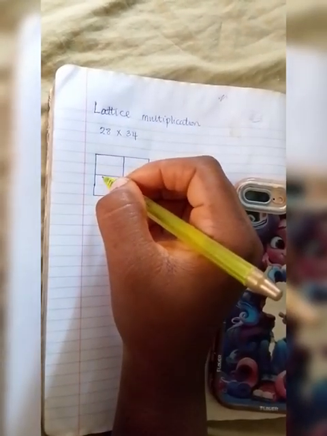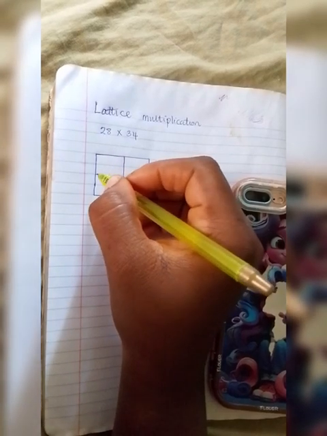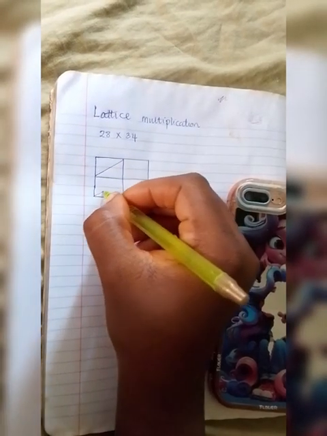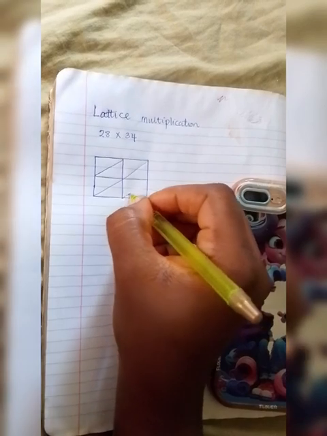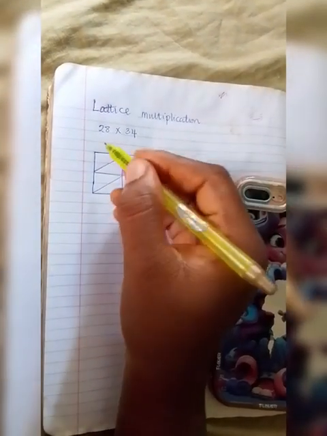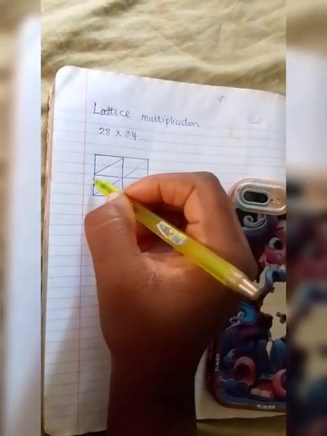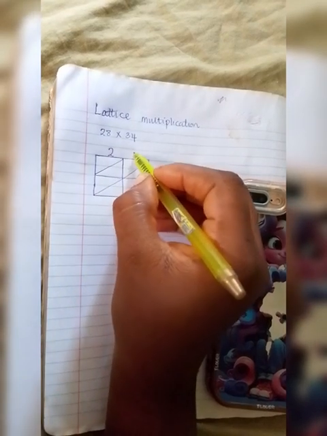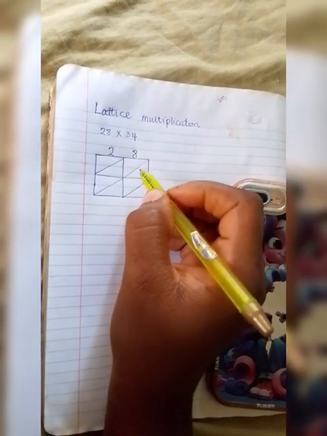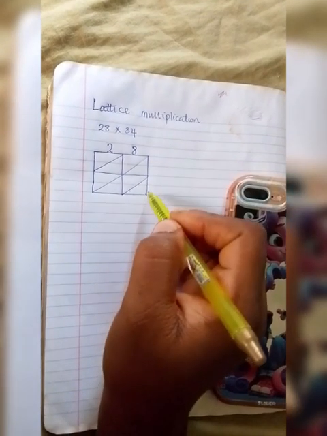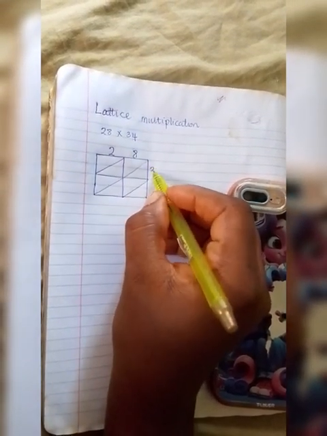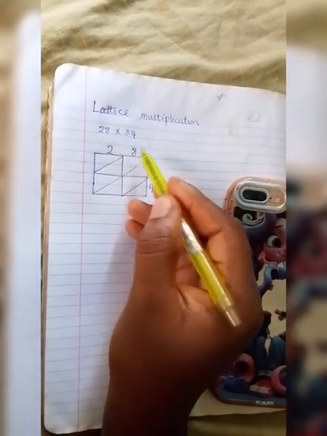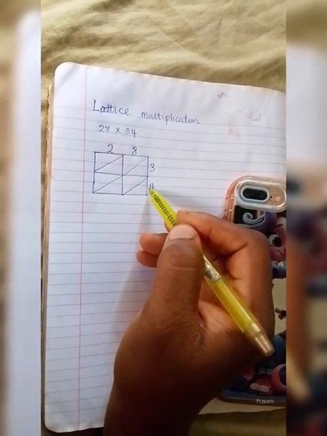Now divide each square by a diagonal. Divide all the squares by diagonal. Okay. Now for the first square of the grid, you have the first digit of your multiplicand and the second digit, and by the side you write down the other multiplicand. So we have 28 multiplied by 34.